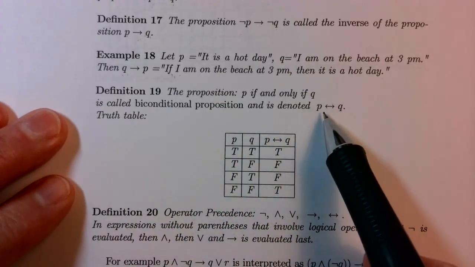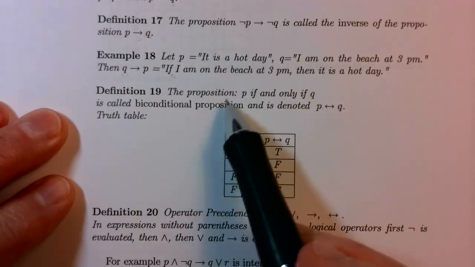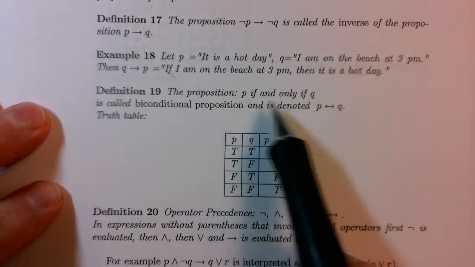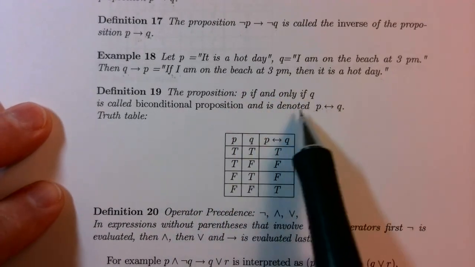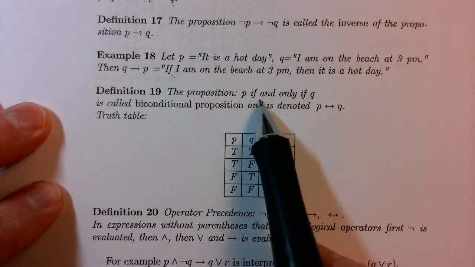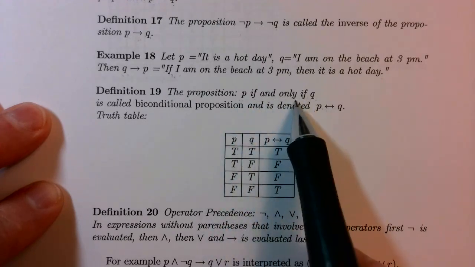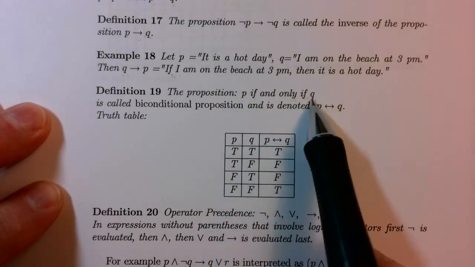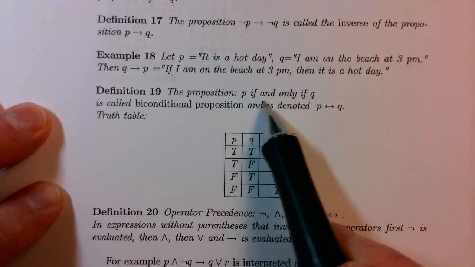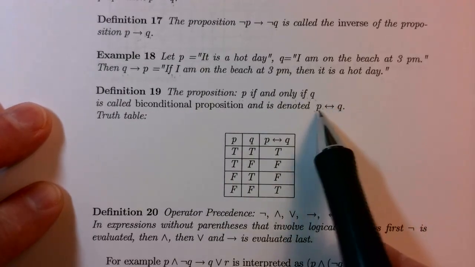Another operation is this. Again, you start with two given propositions, P and Q, and form a third proposition by putting this connective between them: if and only if. P if and only if Q. So this is the new proposition. Symbolically, this if and only if is represented by this double-sided arrow.